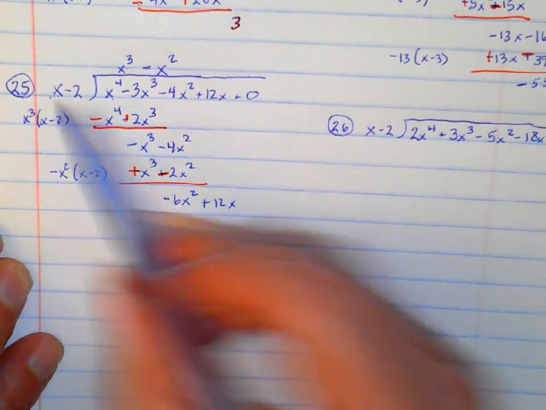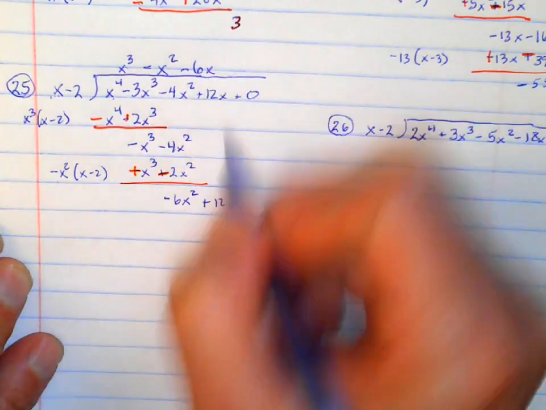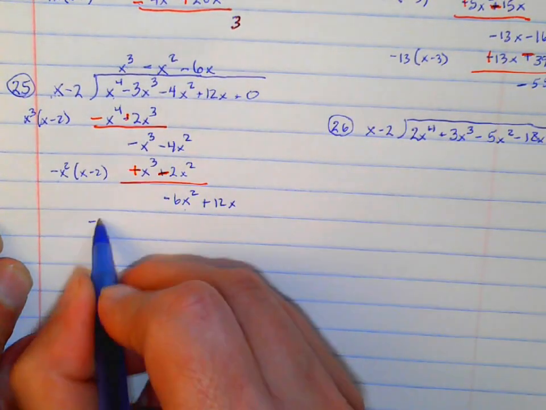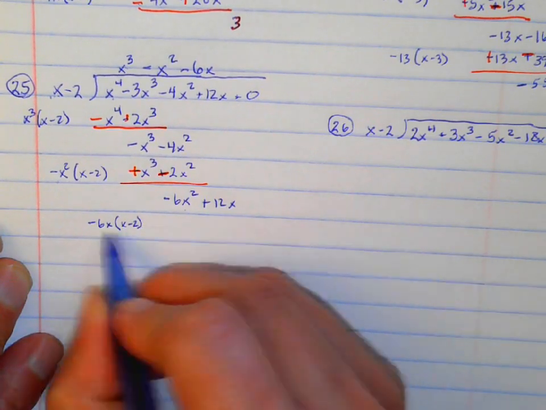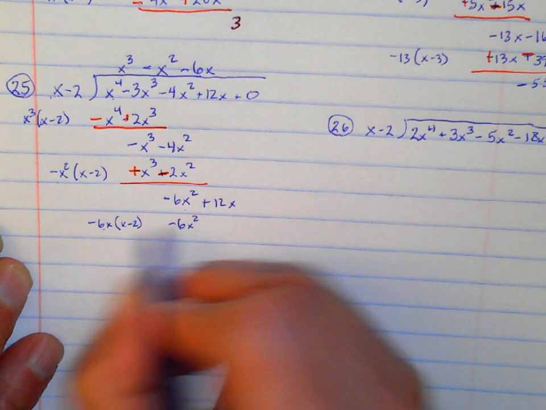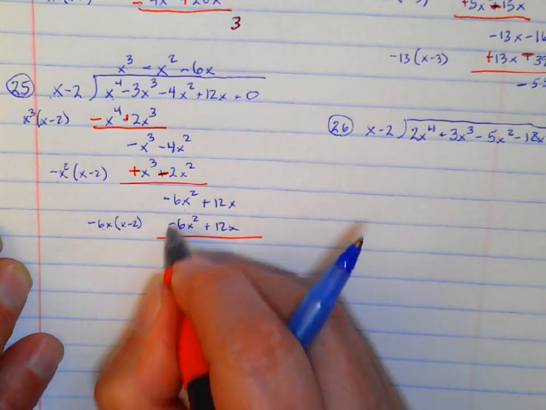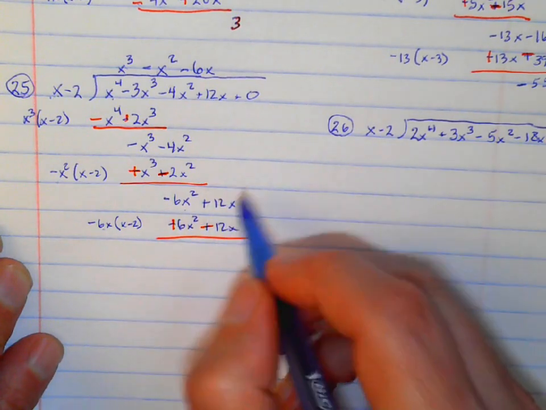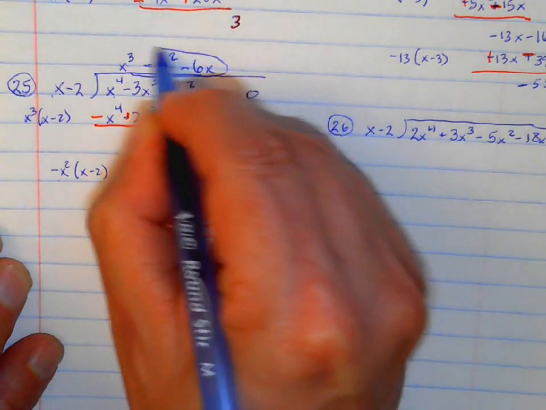What times x is negative 6x? So negative 6x, x squared. Gives you negative 6x squared plus 12x. Draw a line, change your signs. We're left with 0 and 0 remainder. Okay, so this is our solution right there.